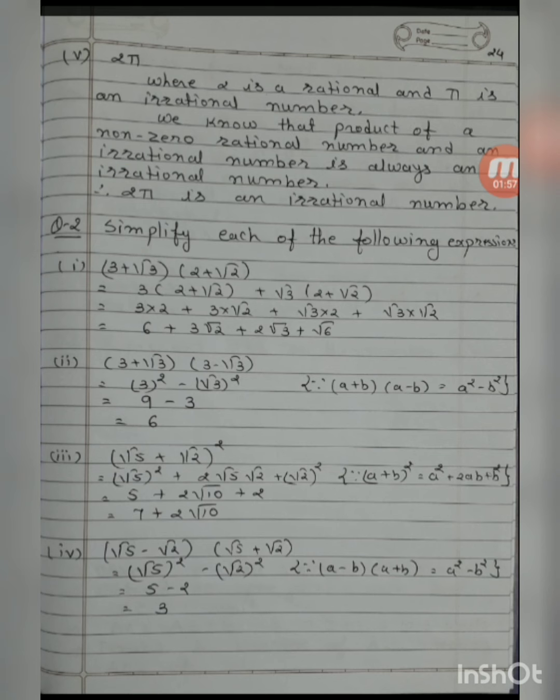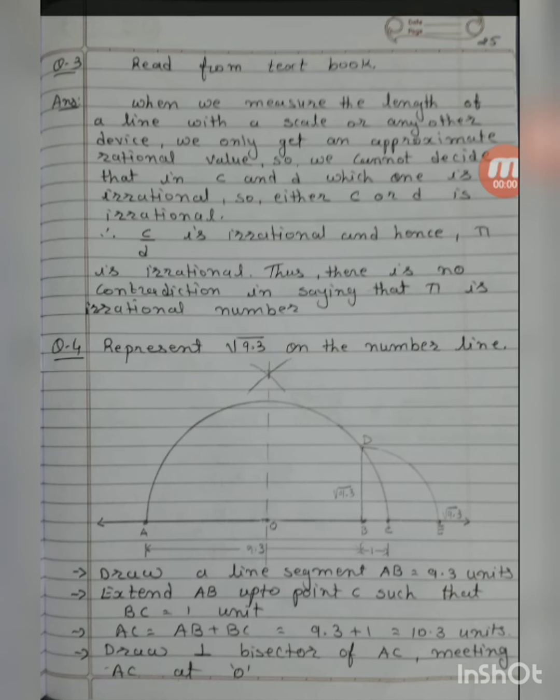Fourth one, (√5 − √2) in one bracket, second bracket (√5 + √2). Our operation is (a − b)(a + b) is equal to a² − b². Here we write (√5)² − (√2)² is equal to 5 − 2 is equal to 3. To simplify this, we use the operations.